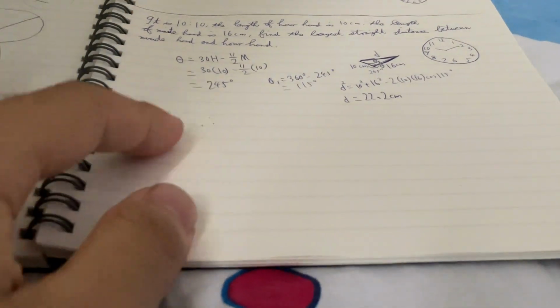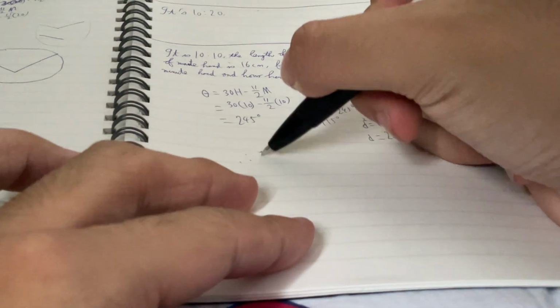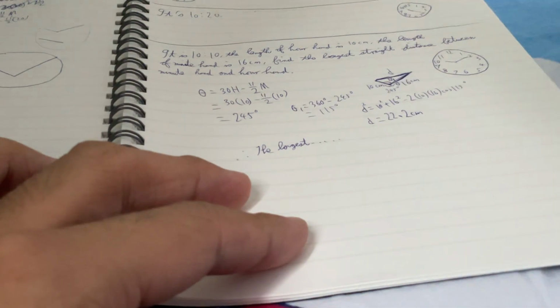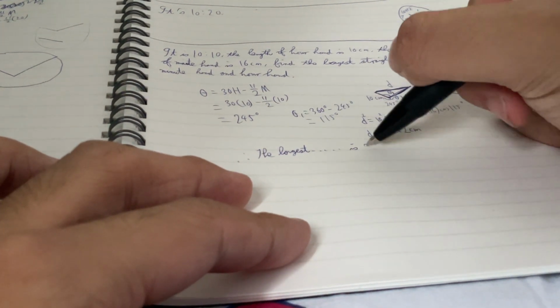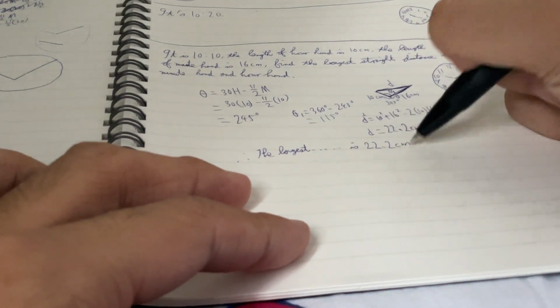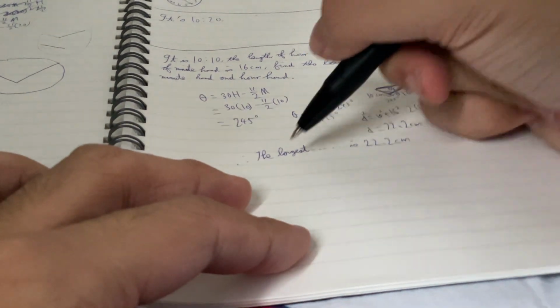So I'm going to add a therefore symbol here, and therefore the longest distance is just equal to 22.2 cm. Longest straight distance.